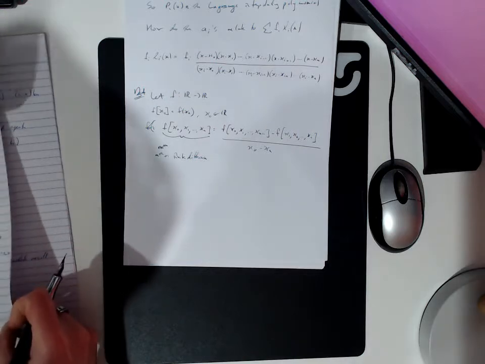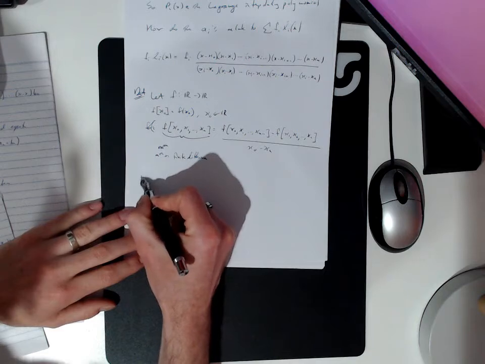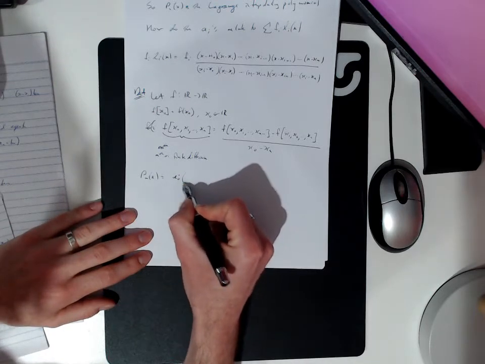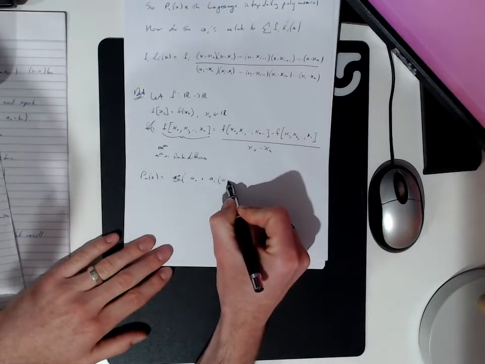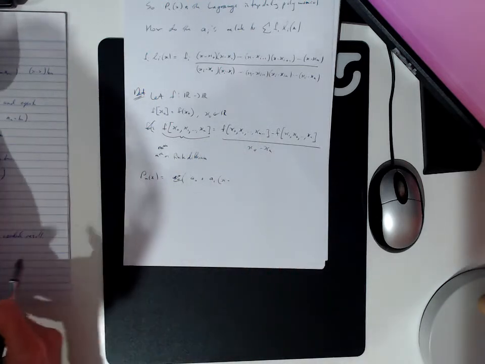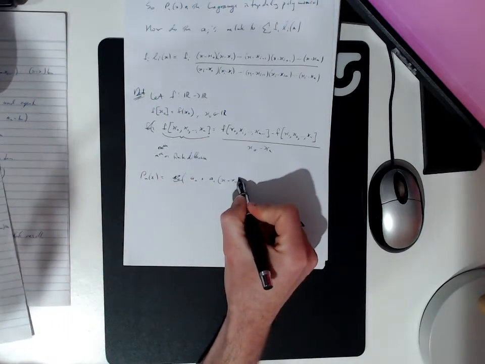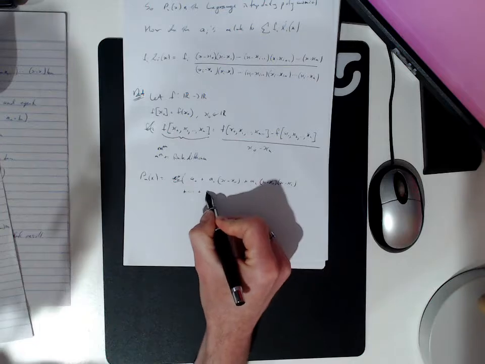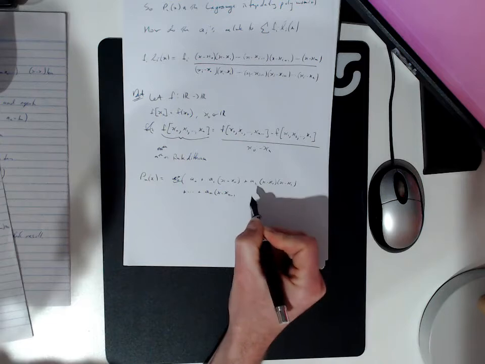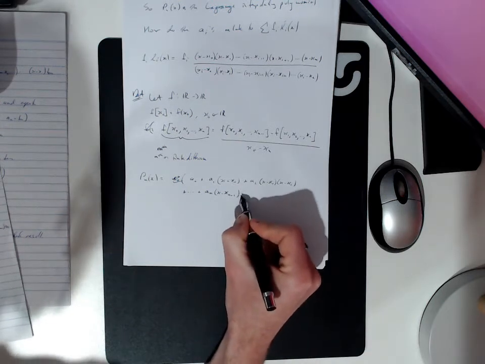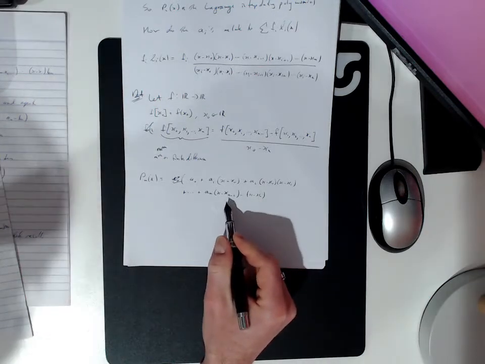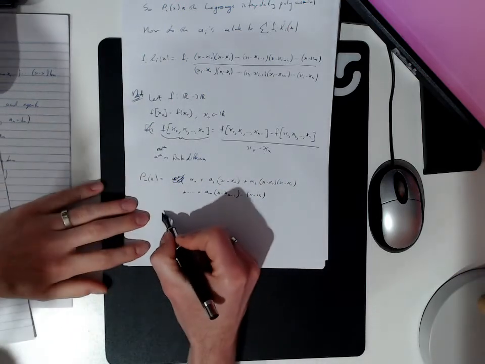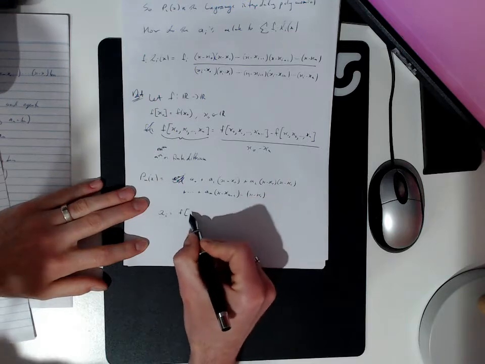So my claim is that if we write Pn(x) equal to a sum of products, a0 plus a1 times (x minus x0) plus a2 times (x minus x0) times (x minus x1) and so on up to an times the product of all terms from (x minus x(n-1)) to (x minus x0), then this is the Lagrange interpolating polynomial when ai is the ith finite difference.